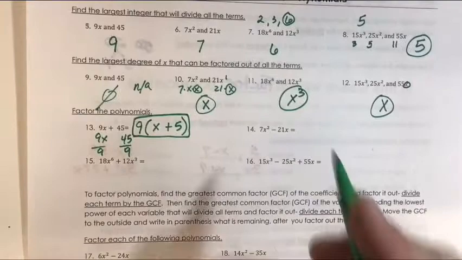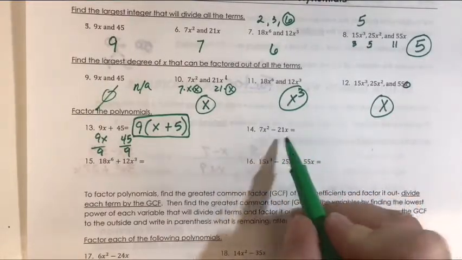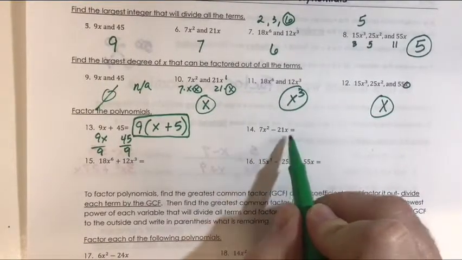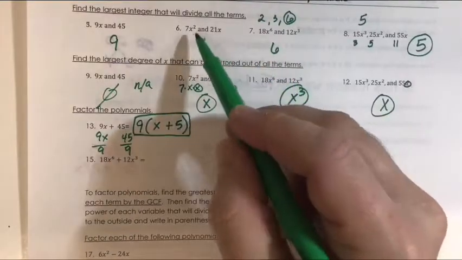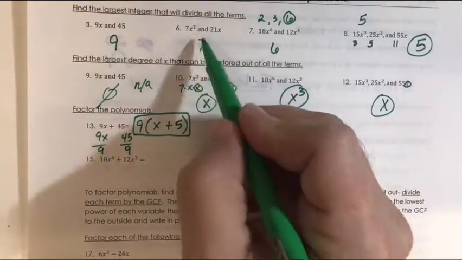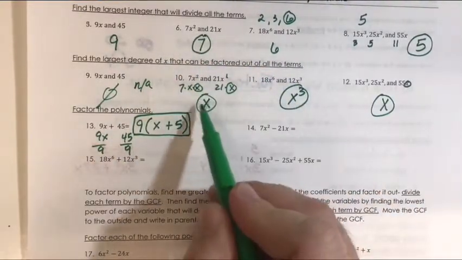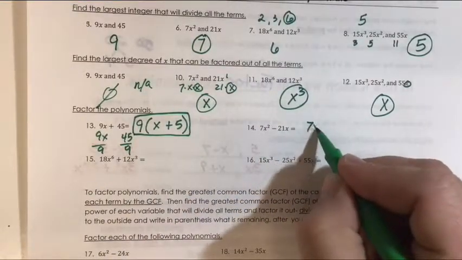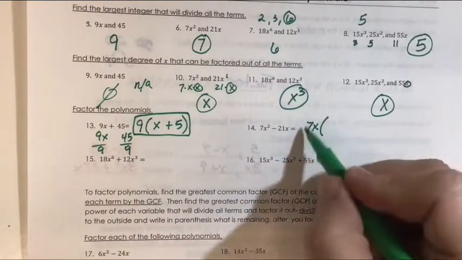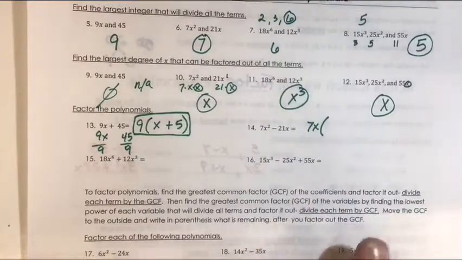Okay, and we're going to look at number 14 also. Number 14, we've got two terms here like we did earlier, 7x squared and 21x. They share a 7 in common and an x in common. So the greatest common factor is actually 7x. So 7x goes in front of the parentheses.